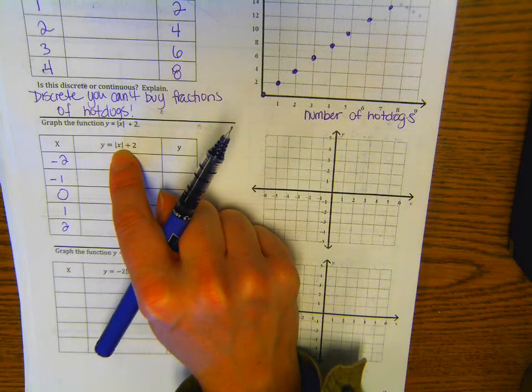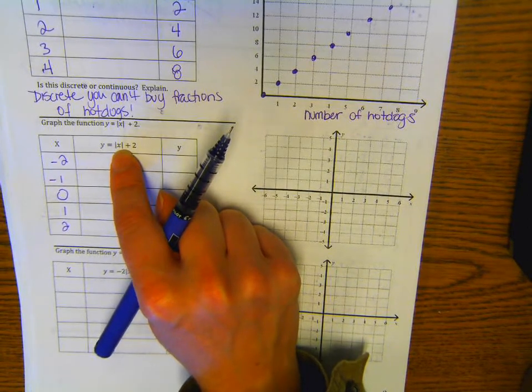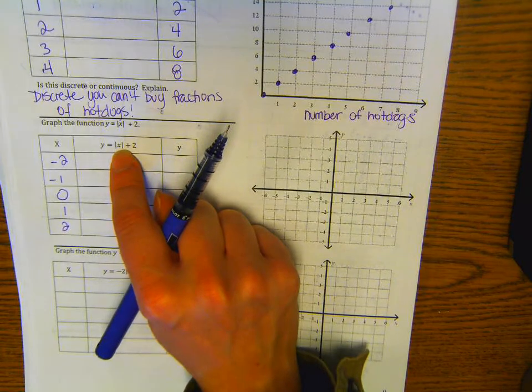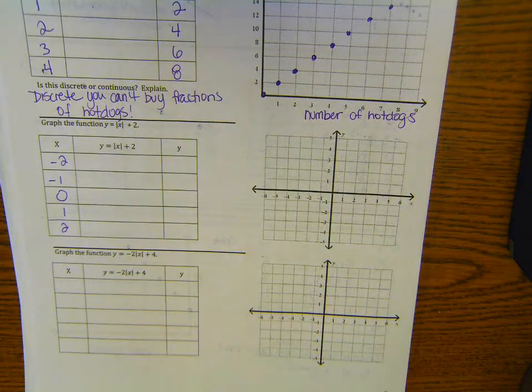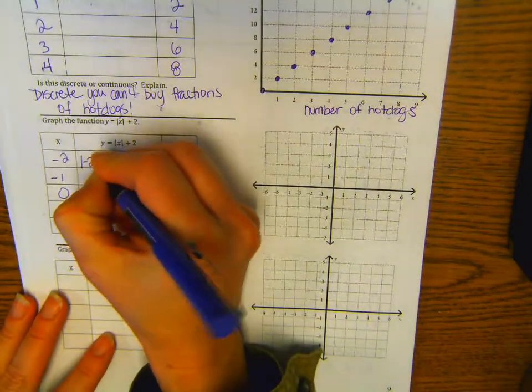All right, who knows what this symbol means? Oh, good. What is that called? Absolute value. Absolute value, you learned in pre-algebra, is the distance from 0. And so we don't have negative distances, so when you input something, you evaluate. It's like a grouping symbol, but then the final thing you do to remove it is you make it positive. So I'm going to write what I'm doing.